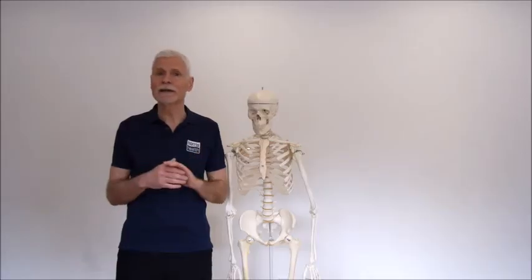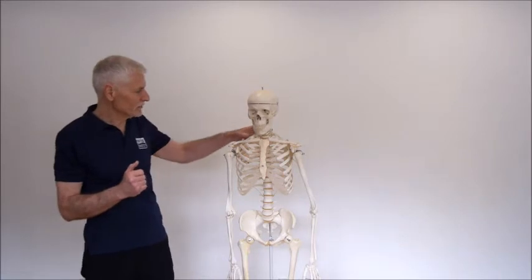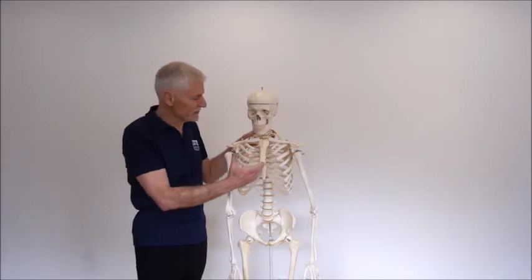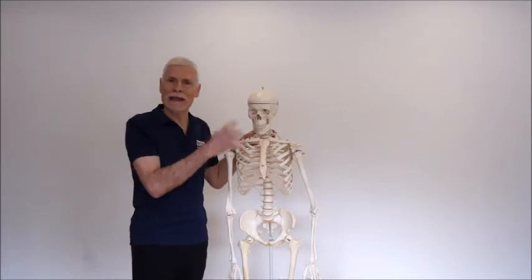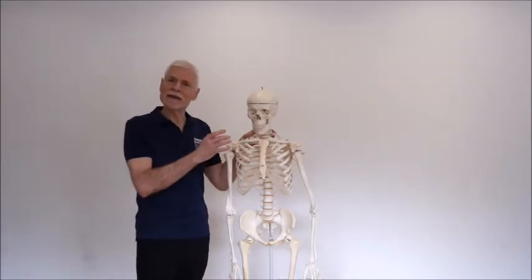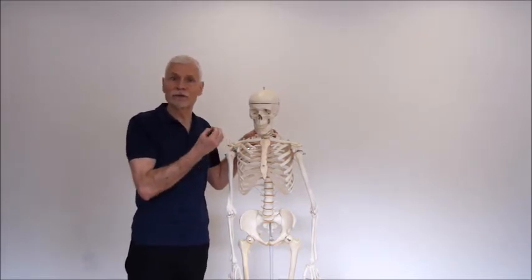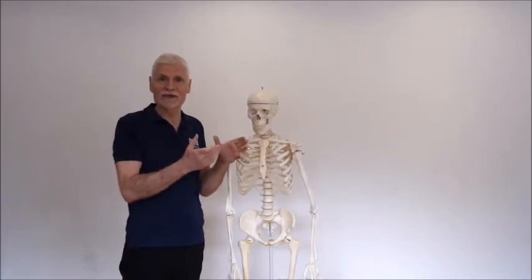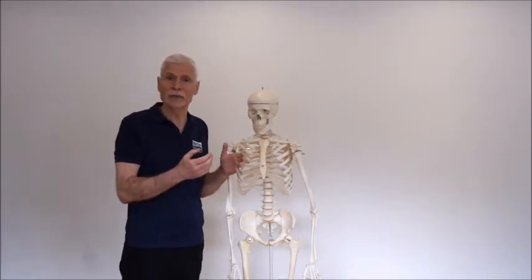So in part one, let's start off by looking at the breathing mechanism itself. Here we've got our skeleton, and the lungs are like two balloons lying inside the chest itself. We need to get the air into the lungs, and once that air is in the lungs, we then need to extract the oxygen from the air. We need to transport that within the blood system to where the muscles are working to provide us with energy.